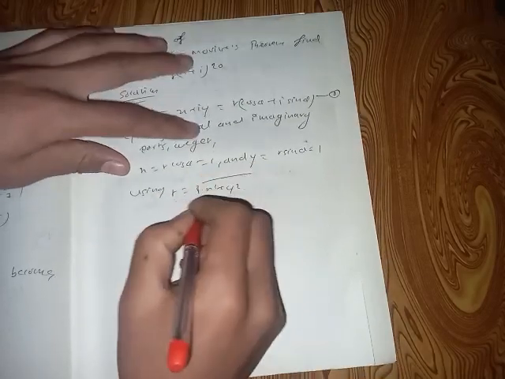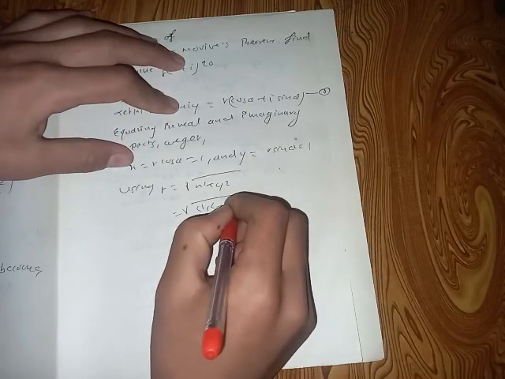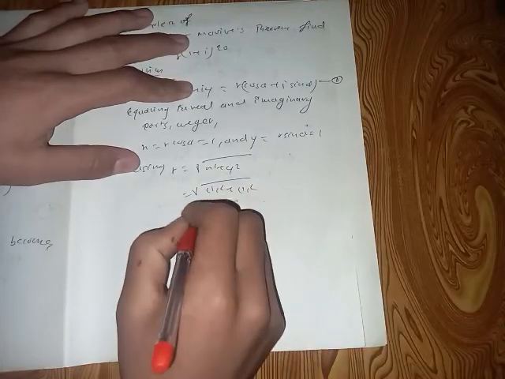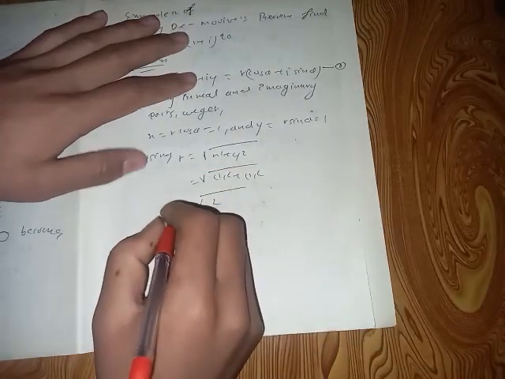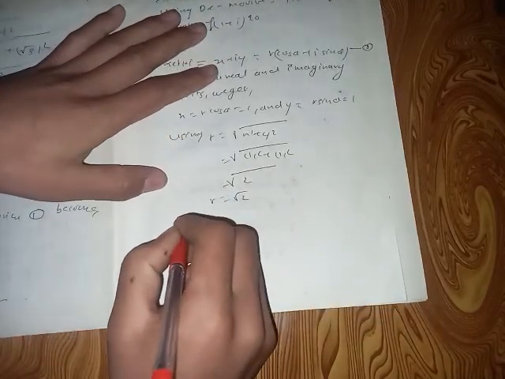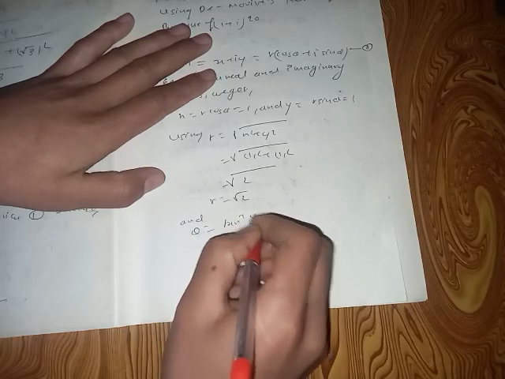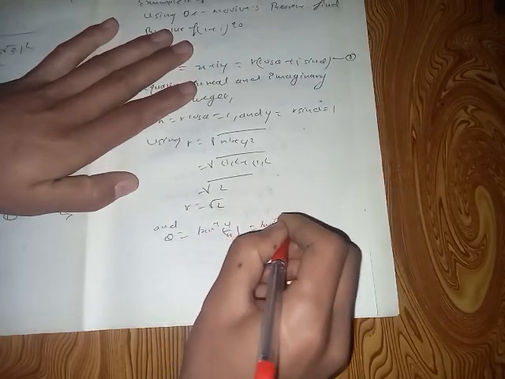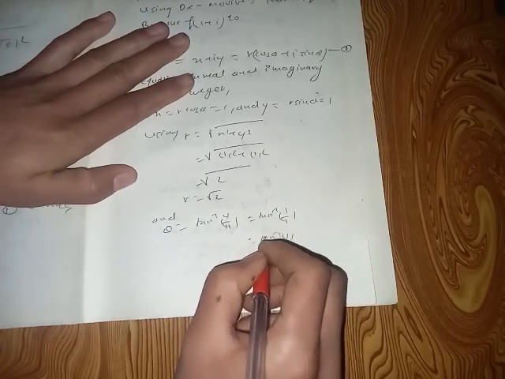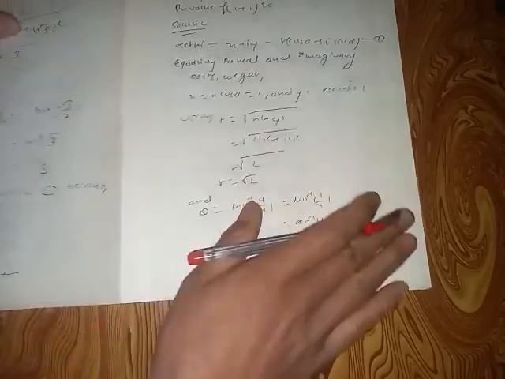the value of x is 1 square plus the value of y is 1 square, so that under root 2, and the value of r is under root 2. Then theta is equal to tan inverse y upon x. The value of y upon x is tan inverse 1 upon 1. The value of tan inverse 1 is 45 degrees.